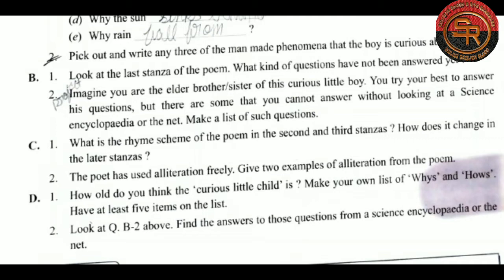Imagine you are the elder brother or sister of this curious little boy. You try your best to answer these questions, but there are some that you cannot answer without looking at the science encyclopedia or the net. Make a list of such questions. It's only up to you. Make that list of questions and consult with me.